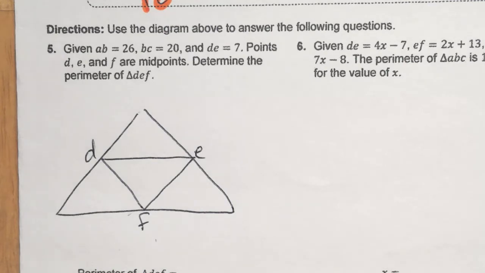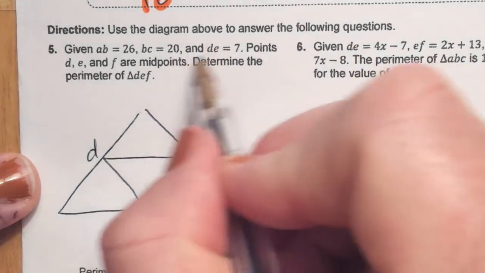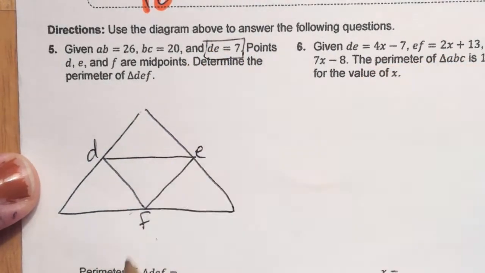Okay, so now they said A to B is 26, B to C is 20, and D to E is, okay, so all I know right now is D to E. D to E was the only thing I can work with right now, is 7.